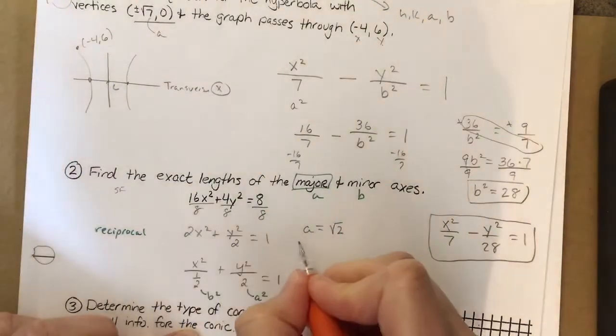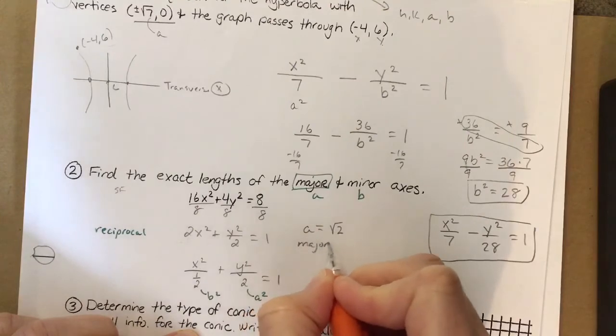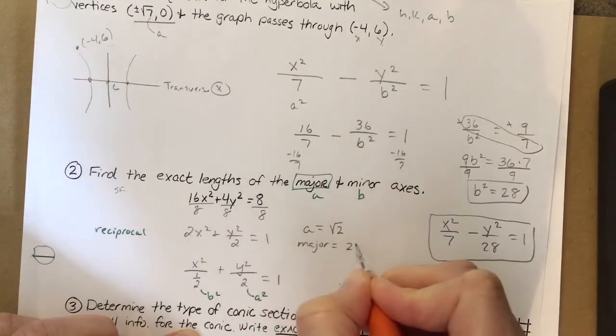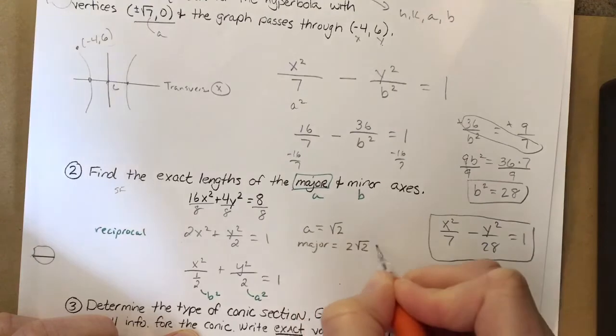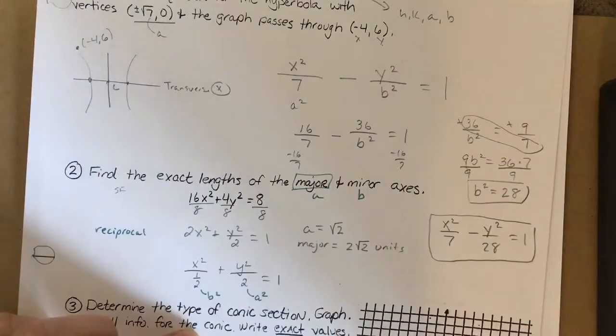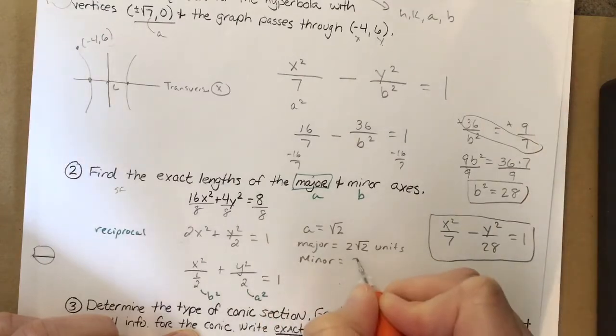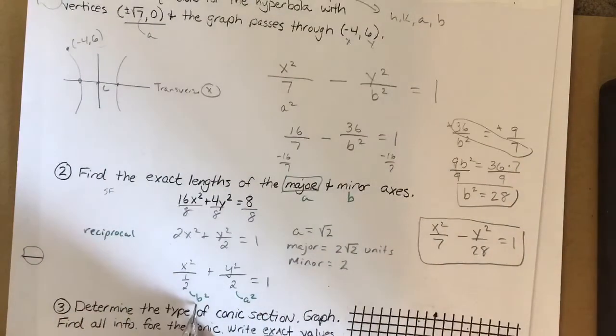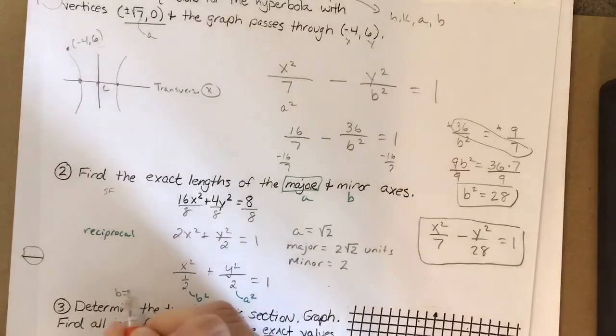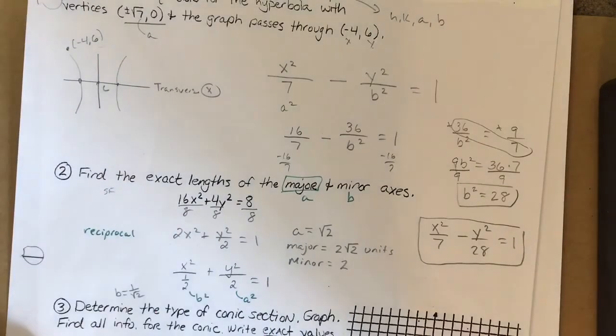So what's the length of the major? Twice a. Exact. What's the length of the minor? Twice b. What's b? B is 1 over square root of 2, right?